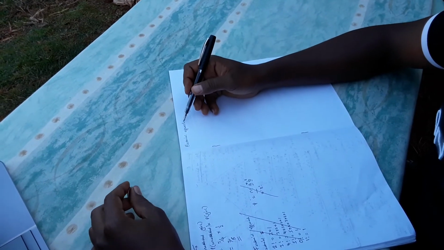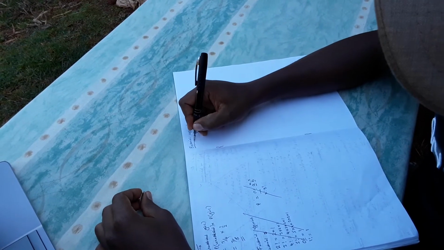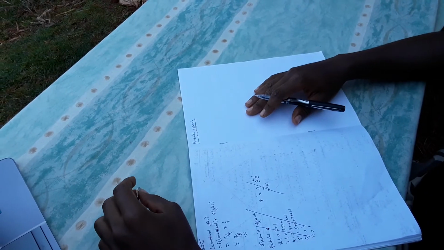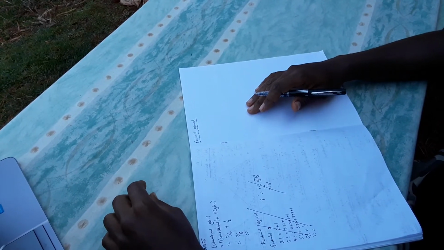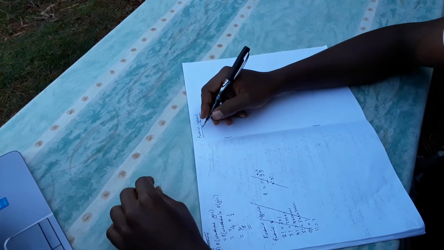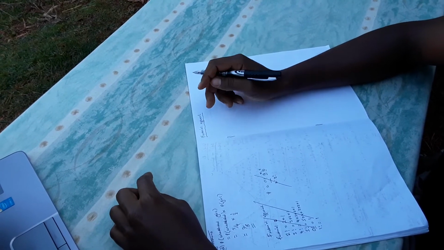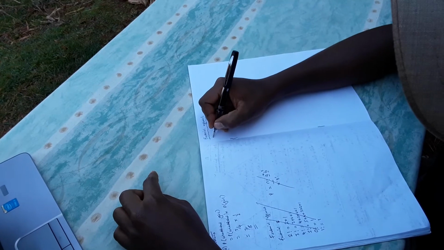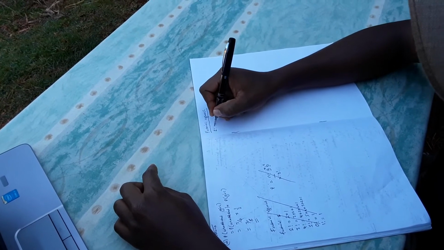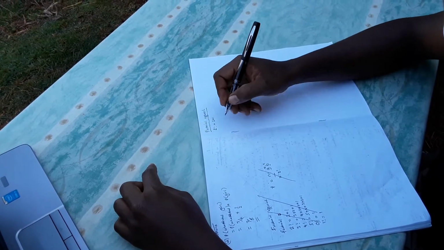The next method is a factorial approach. First, we define a factorial. A factorial of a number is the product of the number and all the whole numbers less than that number. E.g., the factorial of 2 is equal to 2 by 1.